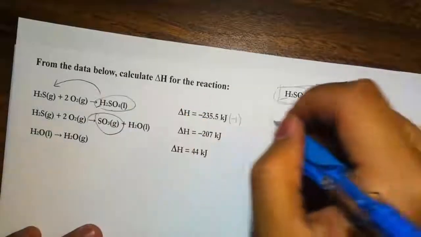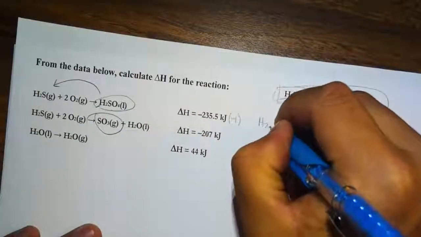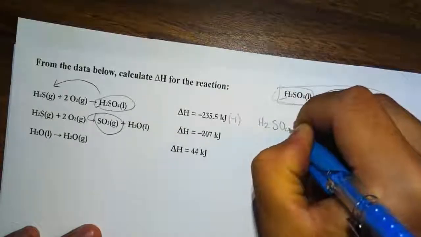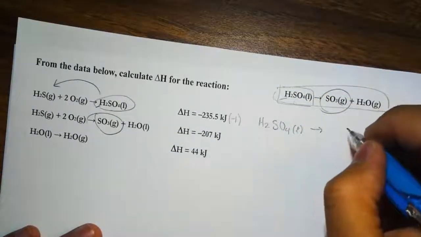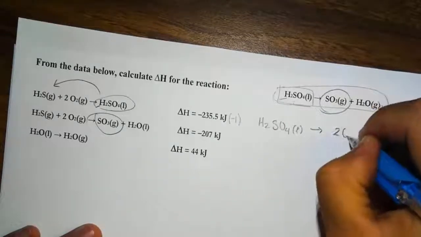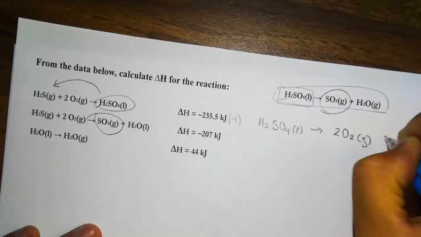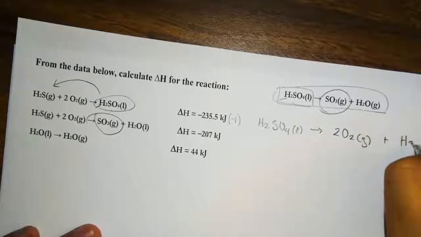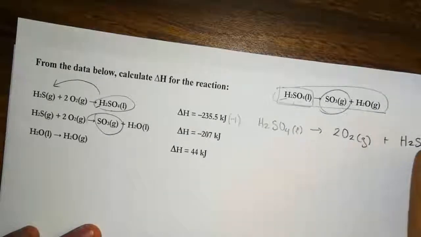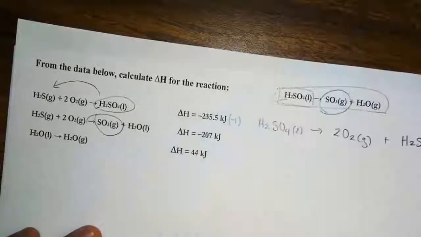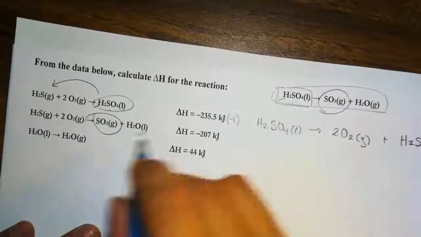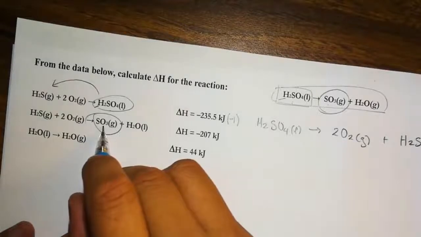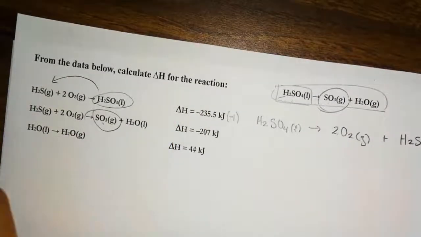Now, let's reverse this reaction. We have H2SO4, and of course the state of matter is very important as well. If the states of matter are different, you cannot cancel them out. So this one is 2O2 gas plus H2S in gas form. Okay, we are done with that part. Now let's look at SO3. SO3 is on the product side, which is right here as well. So do we have to make any changes to SO3?